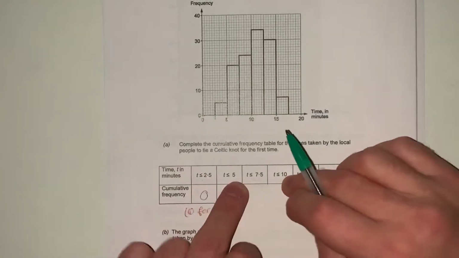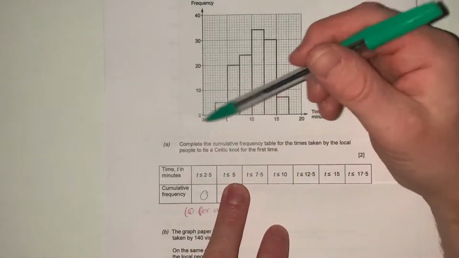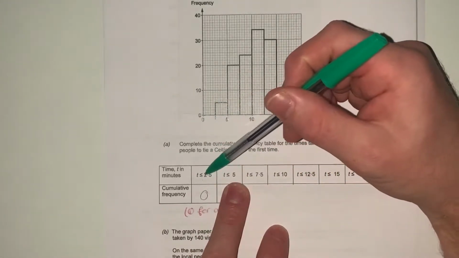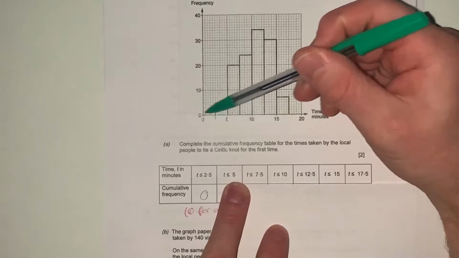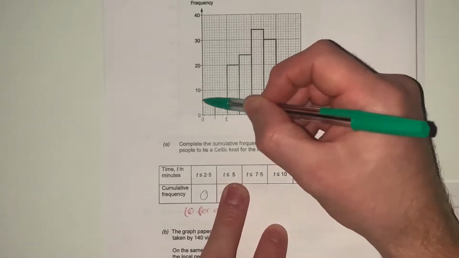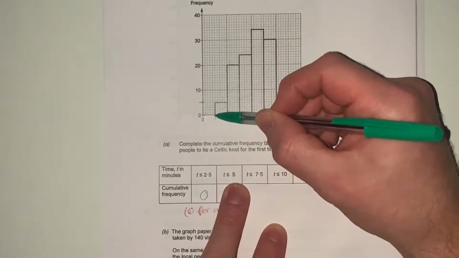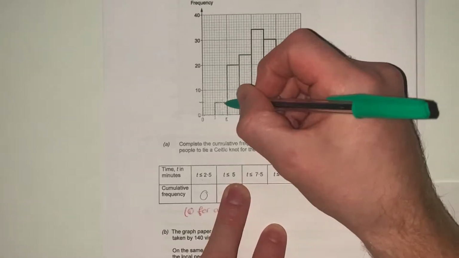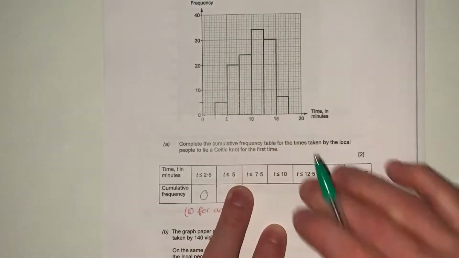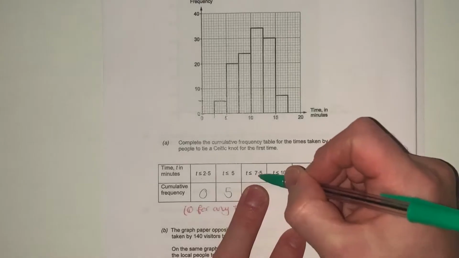we'll just hide them for now. How many were between 2.5 minutes or less? Well, as you can see, nothing was plotted, so that's why it's 0. This one here is going to be between 2.5 and 5. So how many is between there? Well, 5. But be careful now.